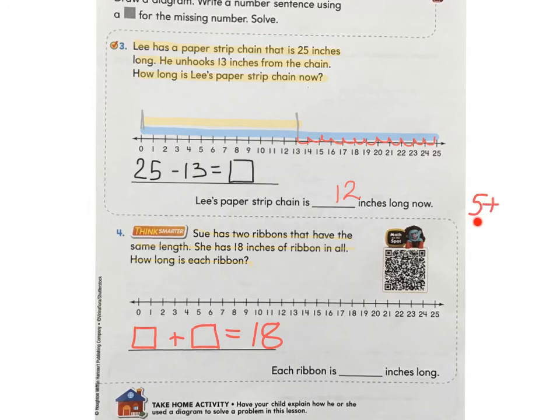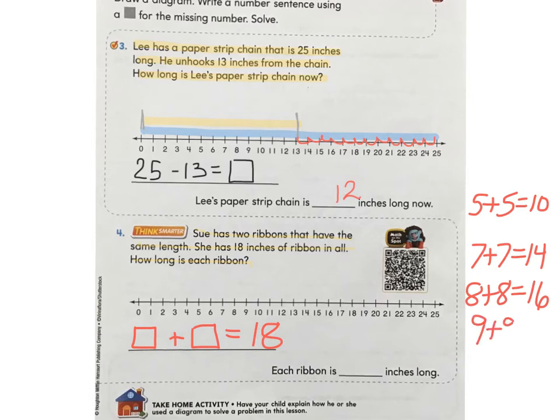Let me start with 5 plus 5. 5 plus 5 is 10. Nope, need to go a little higher. What about 7 plus 7? Nope, 14, got to go a little bit higher. 8 plus 8? 16? No. What about 9 plus 9? 18.